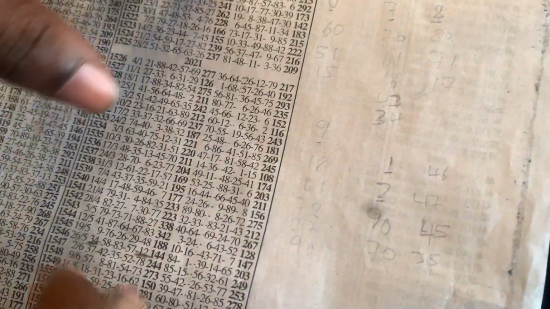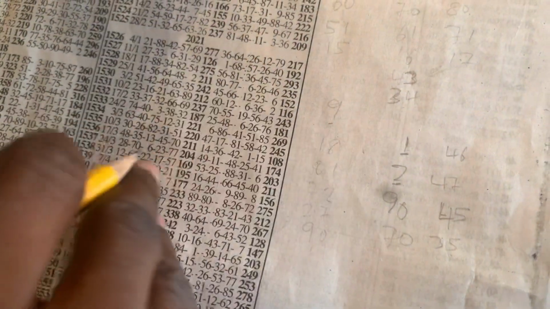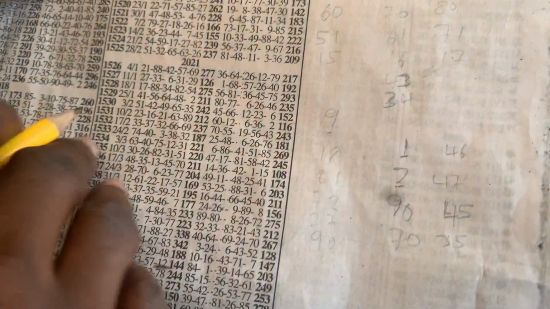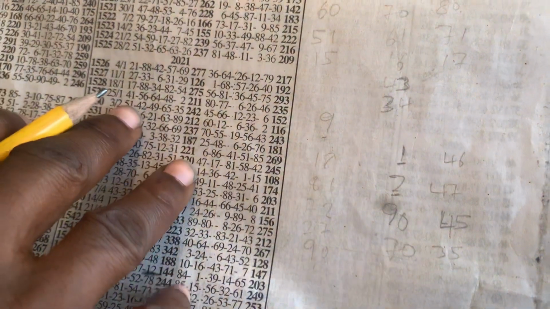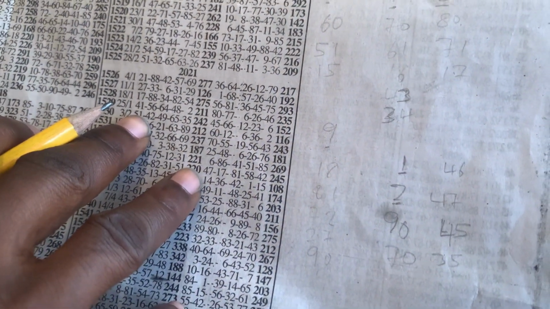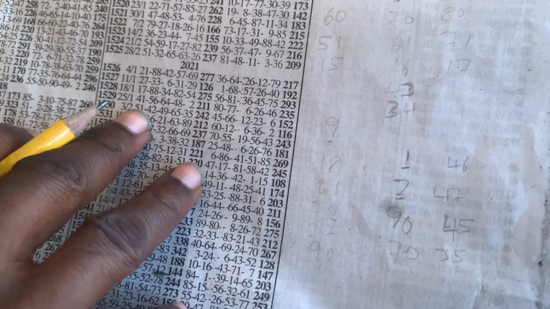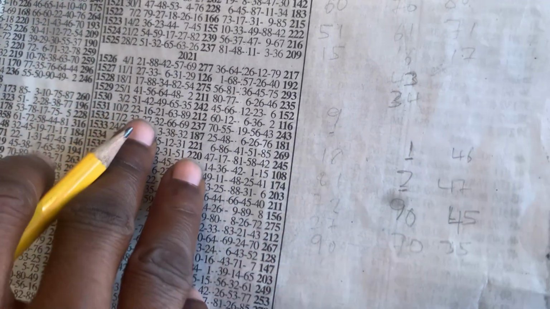And when we are talking about columns, columns are just simple. It's just like math. A column is like from 10 to 20, from 20 to 30. These are the columns. It's simple as that.